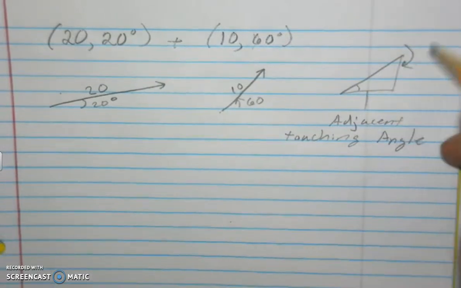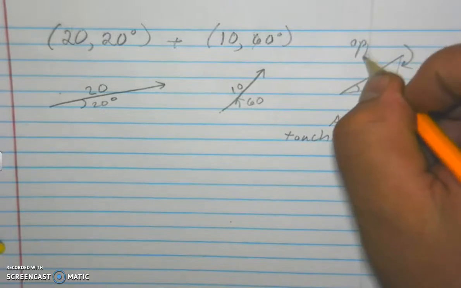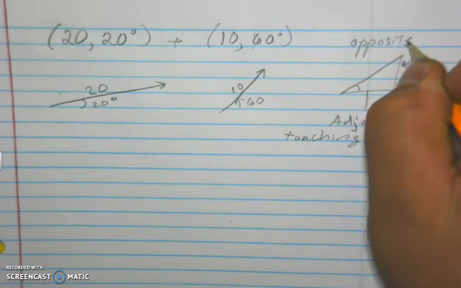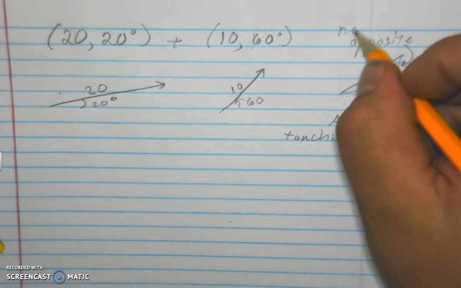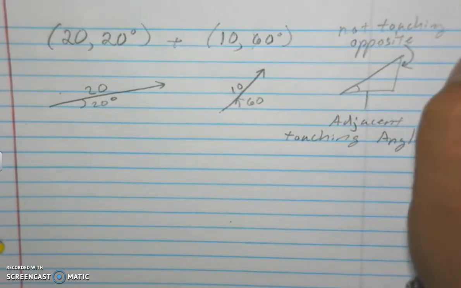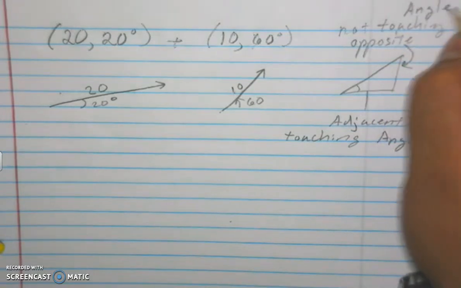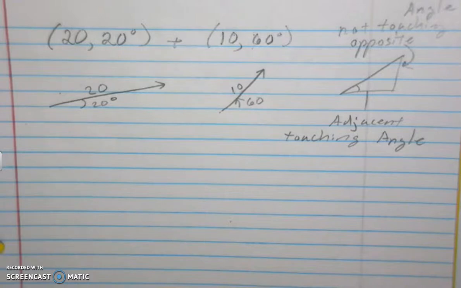This is the opposite. It's not touching the angle. Not touching the angle. Alright?